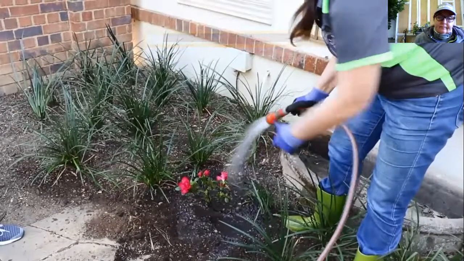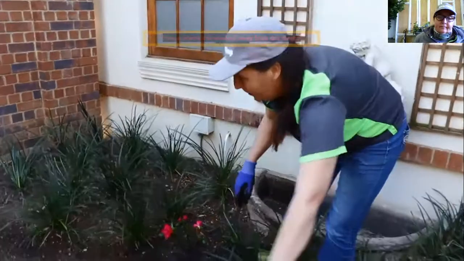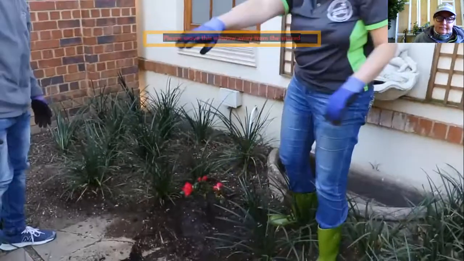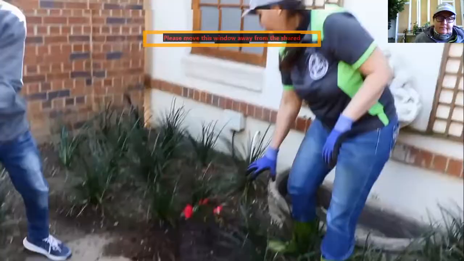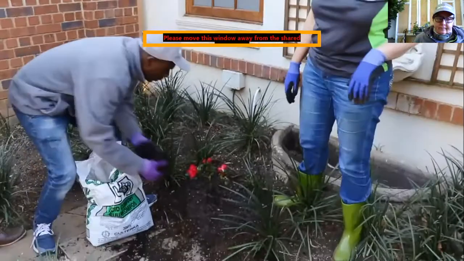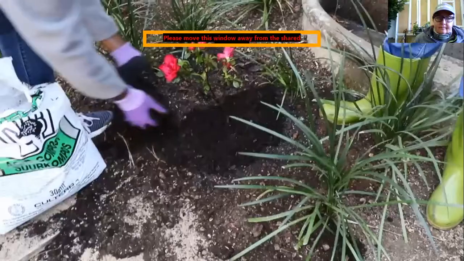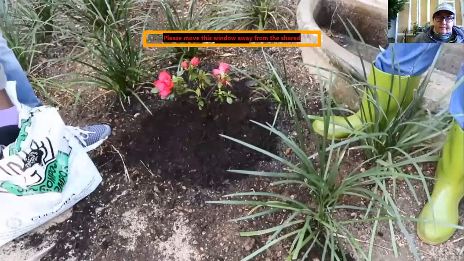There we go. And just to make it better for the plant, we're going to take some more acid compost, and we're going to mulch it over this plant here. That will help to maintain the acidity. There we go.